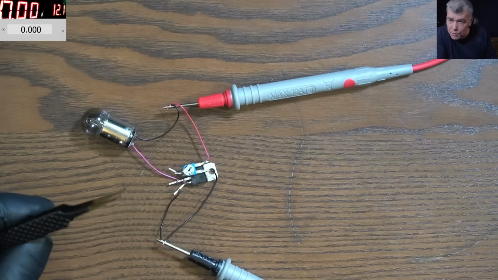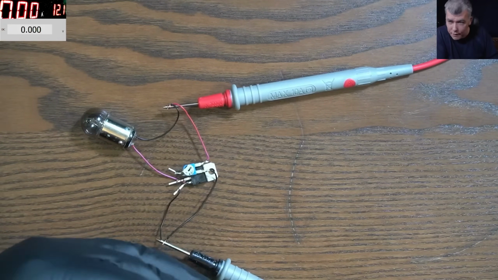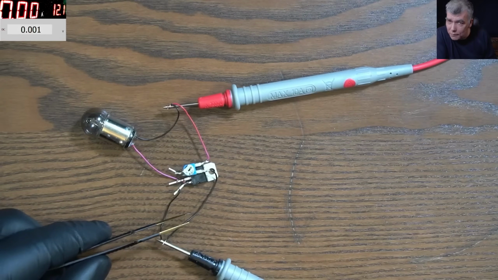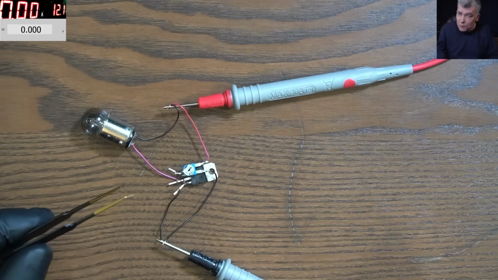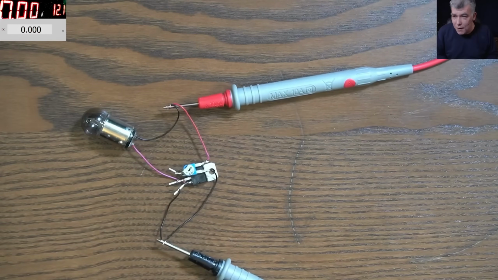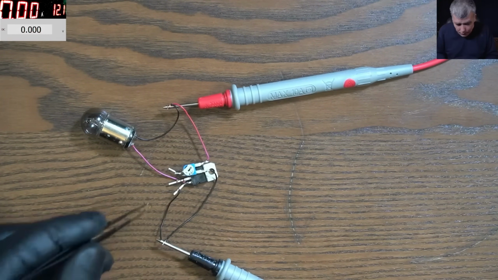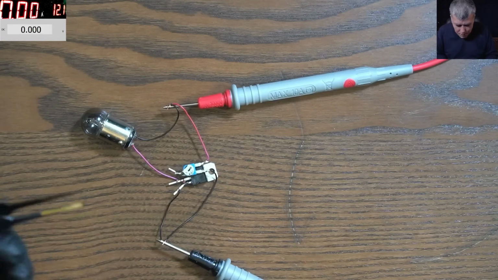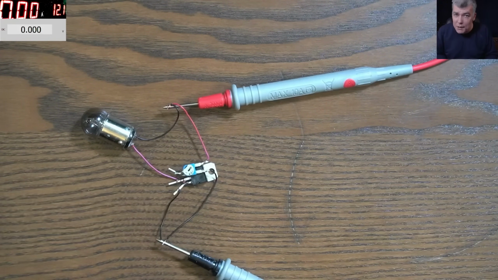It's just a variable resistance between the collector and emitter. So all of today's electronics is built on this design. And inside the chips, there are hundreds, thousands, millions of those transistors. Hopefully you learned how a transistor works.